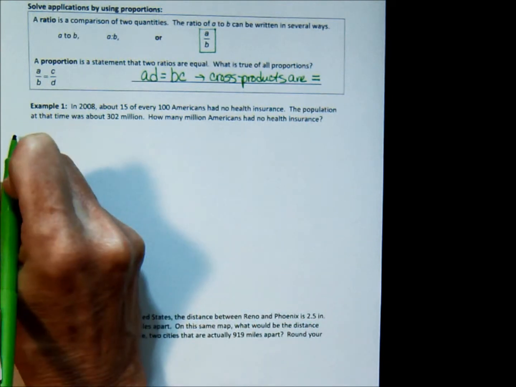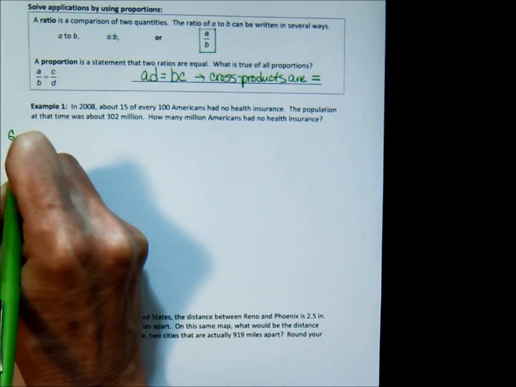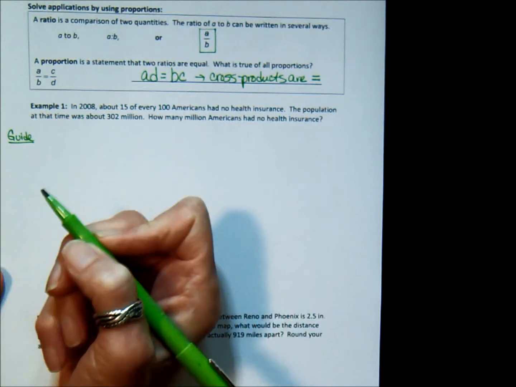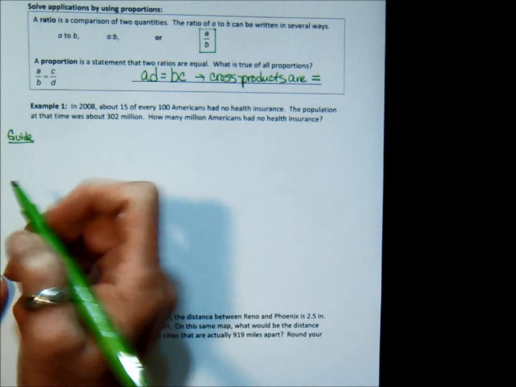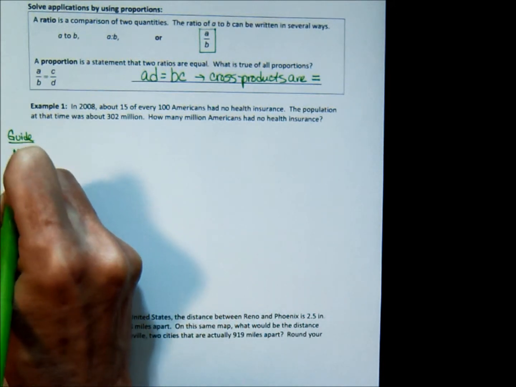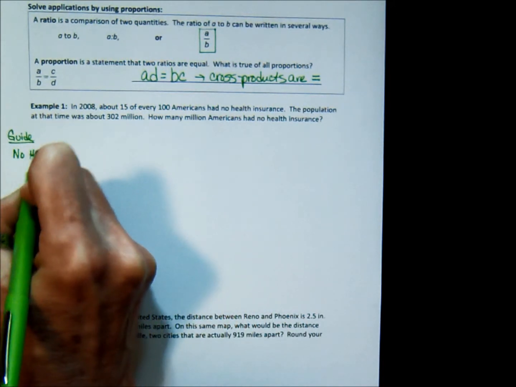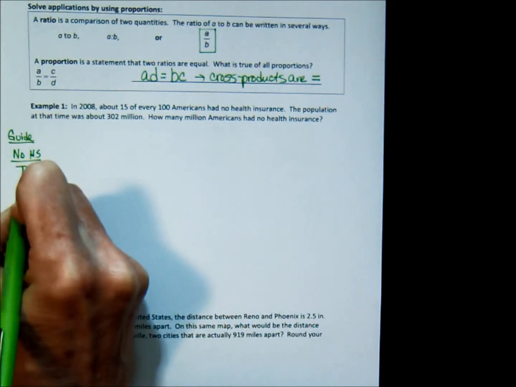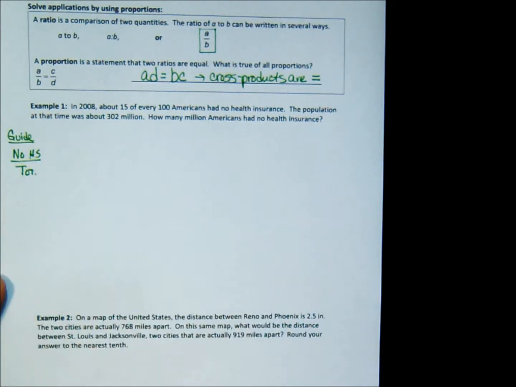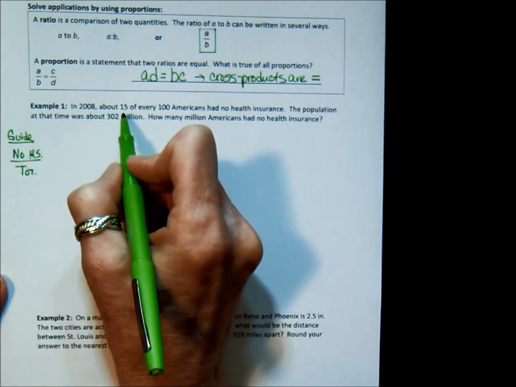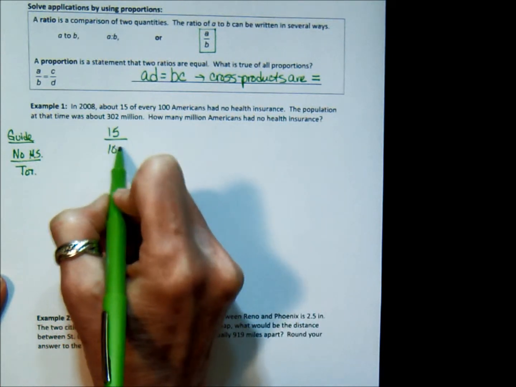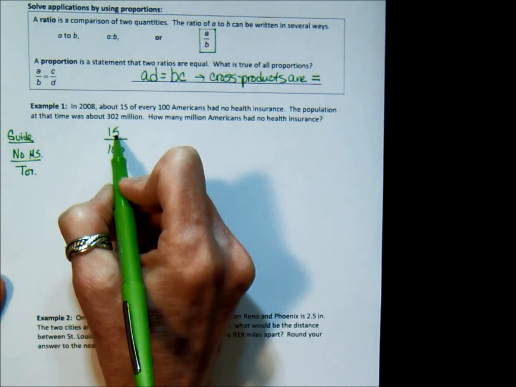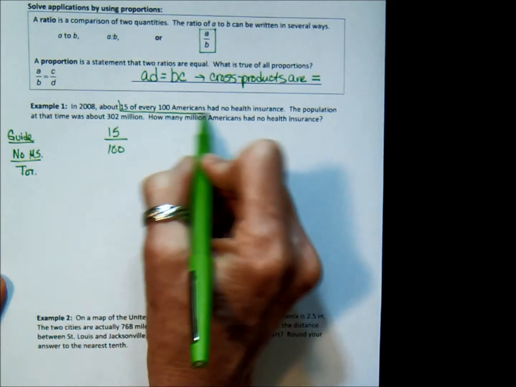So we're going to set up over here on the side kind of a guide. It's just the order that we're going to write our ratios and proportions in. So we're going to say no health insurance over total. I'm going to kind of abbreviate. No health insurance over the total. So what it tells us is that 15 out of a total of 100. So 15 had no health insurance out of 100. I got that right there.